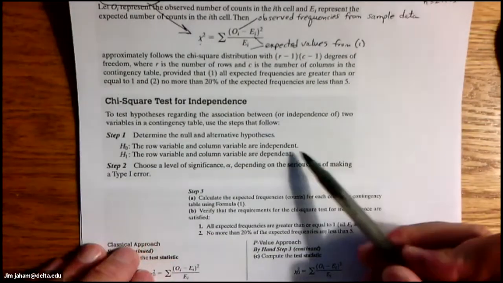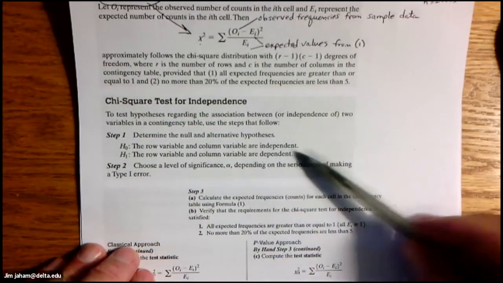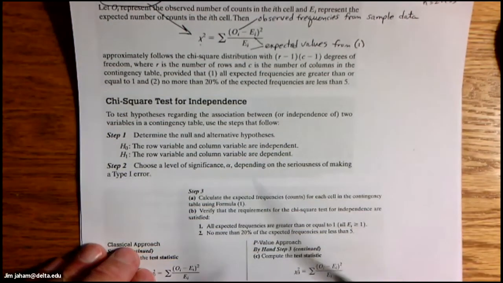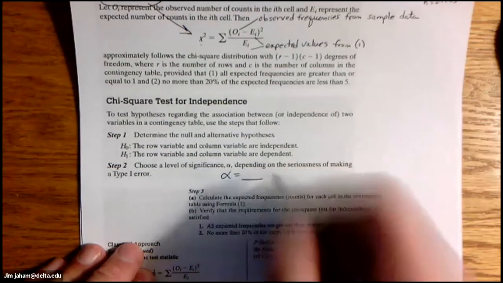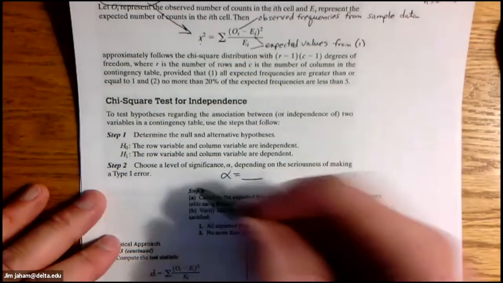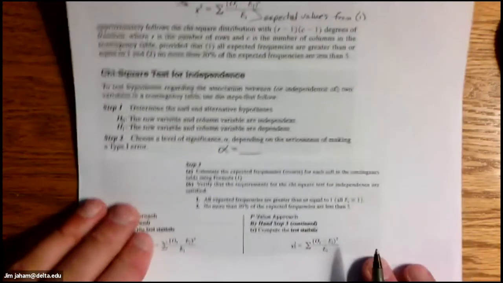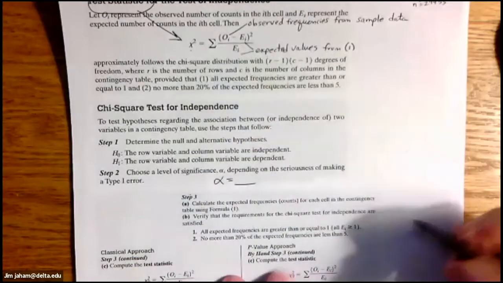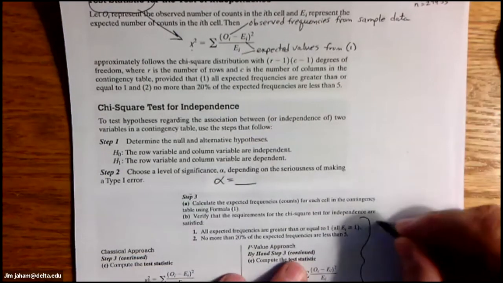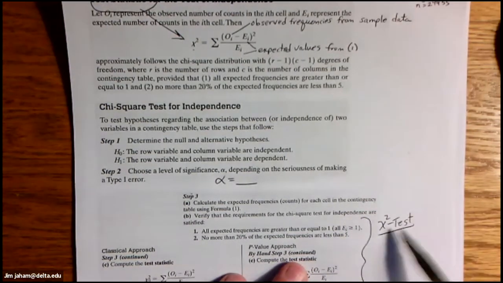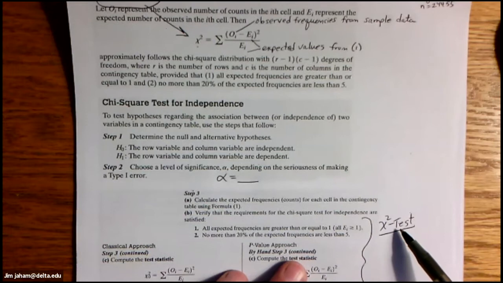Okay, so I'm not going to go through this in much detail, but here are your hypotheses. Level of significance, there's no change. You just go ahead and pick out the alpha. It's usually given to you in the problem. Step 3 is to calculate the test statistic and the p-value. Well, here's the test statistic, but as in the past, we're going to let the technology calculate the test statistic for us.